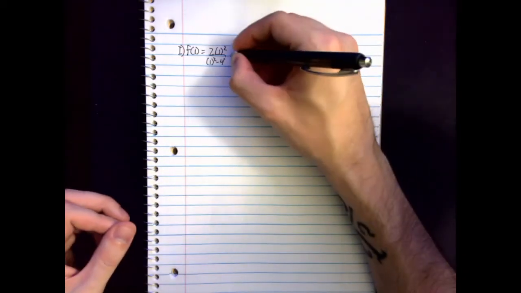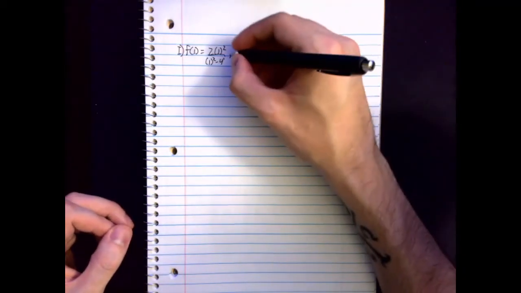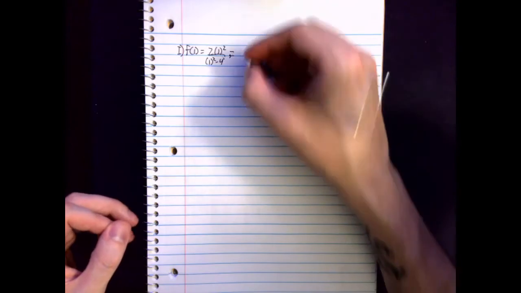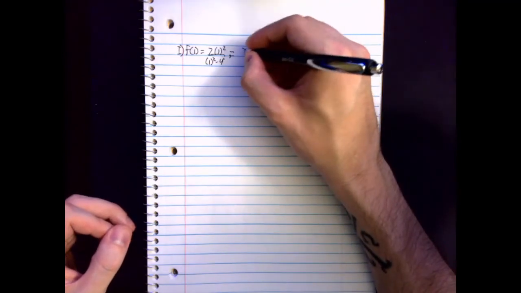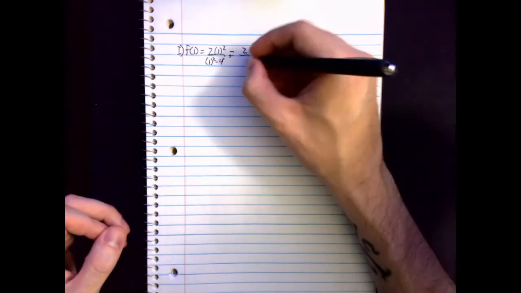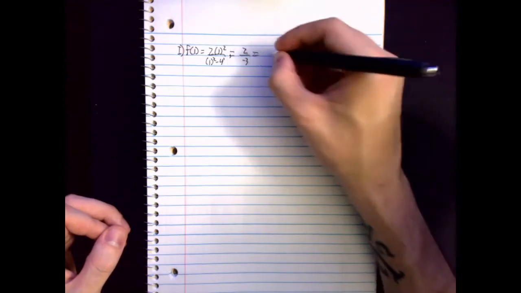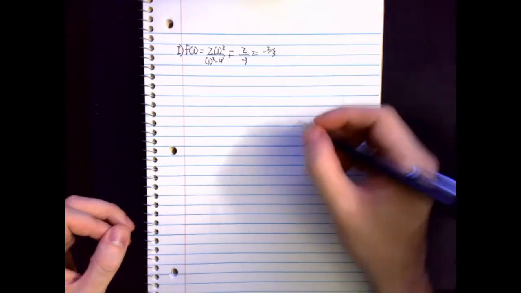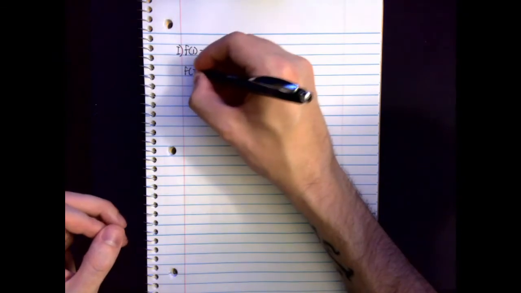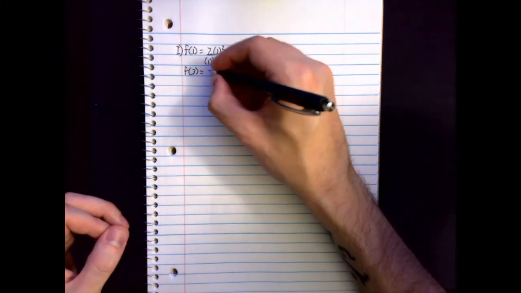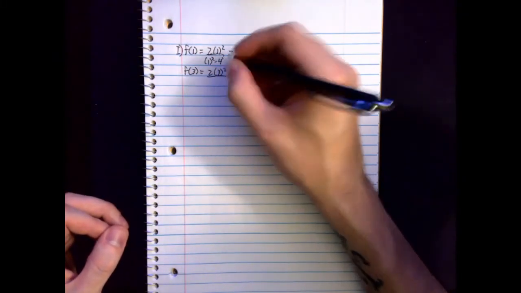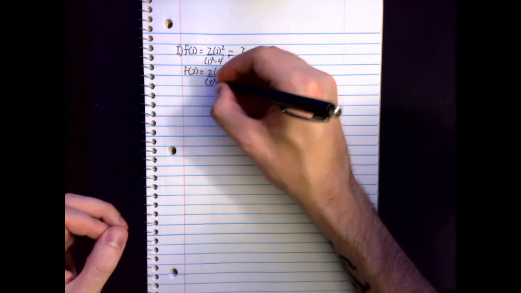So f of 1 is going to equal f of -1. And this is going to be, let's see, 2 over -3. So this is just -2/3. And then we'll do f of 3 maybe. 2 times 3 squared over 3 squared minus 4.